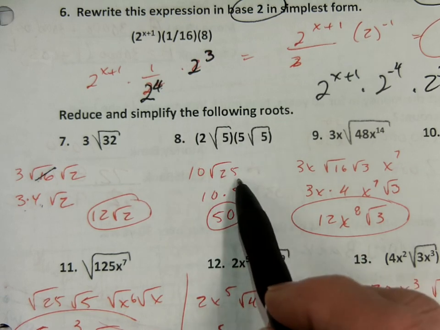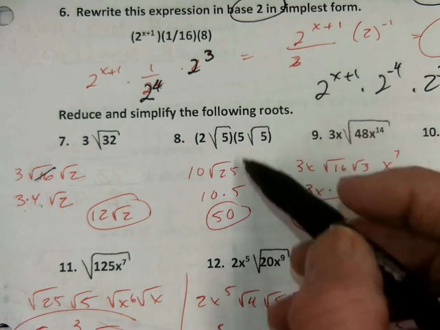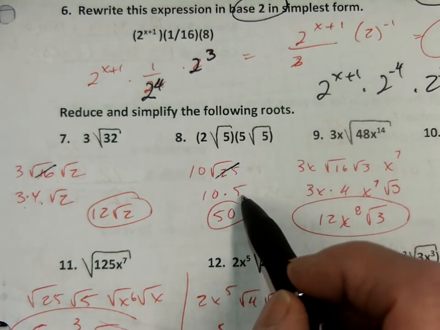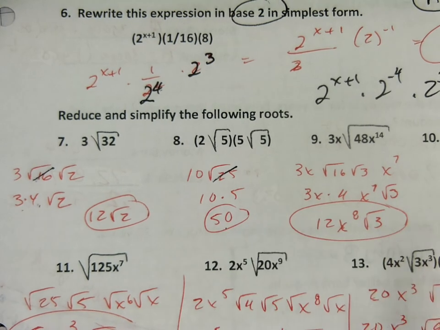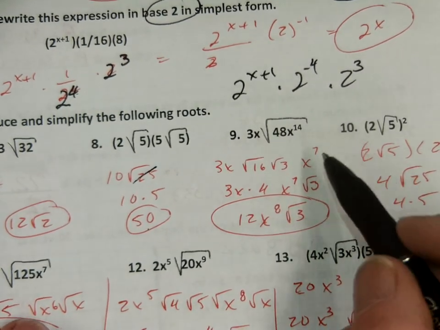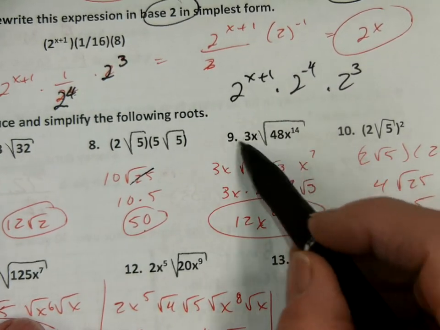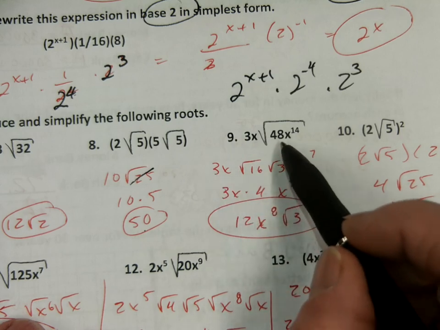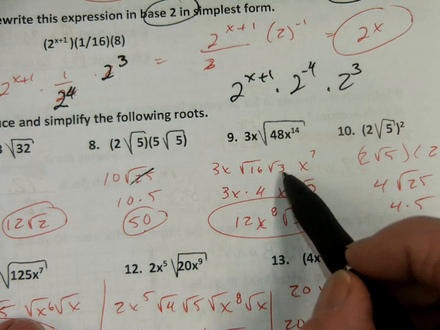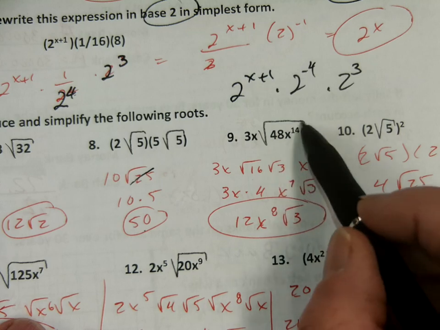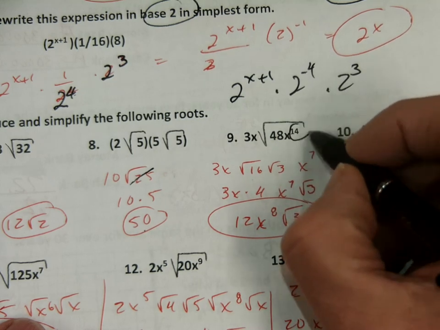Square root of 5 times square root of 5 is square root of 25. The square root of 25 is just a plain old 5. 10 times 5 is 50. Okay, number 9. The 3x is out. I'll leave it out. 48 can be the square root of 16 times the square root of 3. And, of course, then I took half. I'm going to take half my exponent, okay?